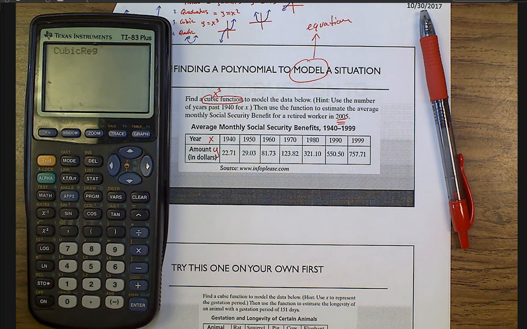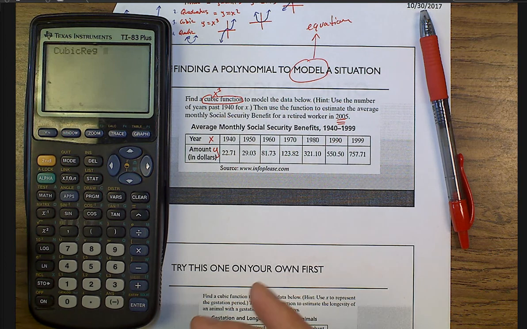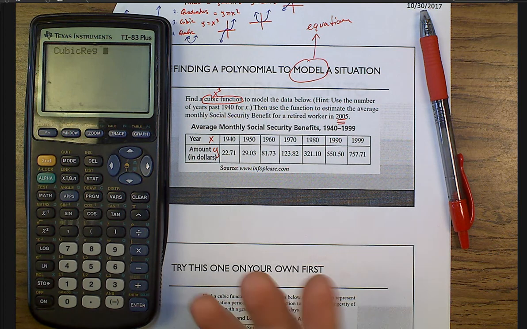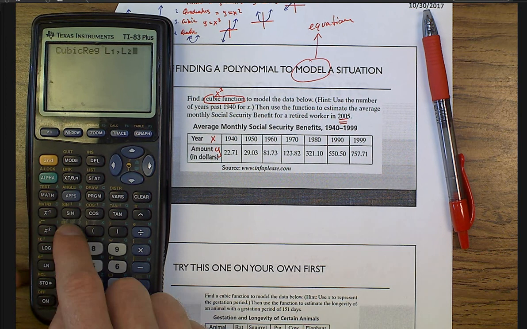Well, what data do you want it to use to find this cubic regression line? We want to use L1 and L2, and you can see the number 1 right above it. It says L1 and L2 right next to it. So second L1, got to put a comma in. Second L2, put another comma in.